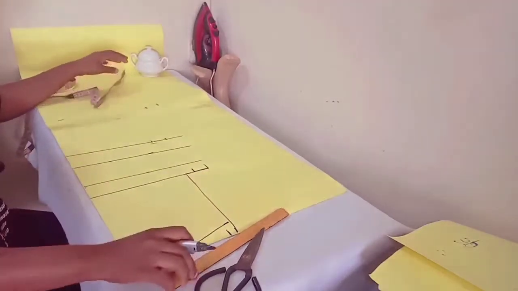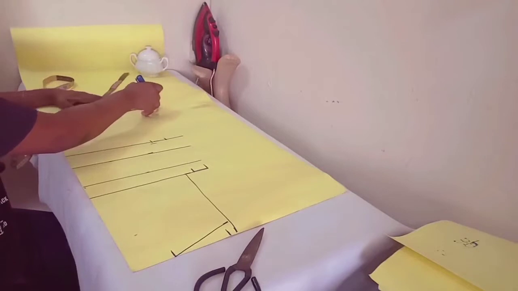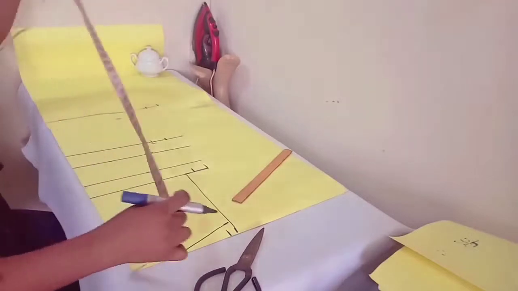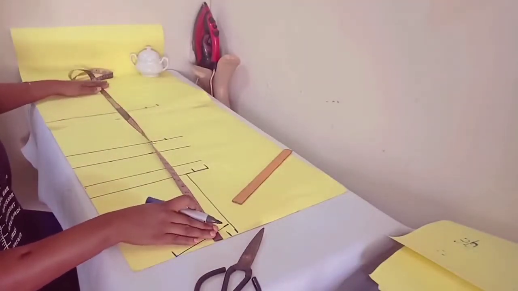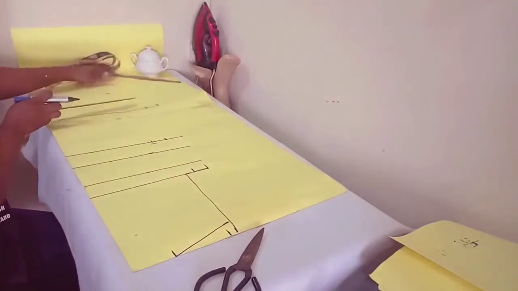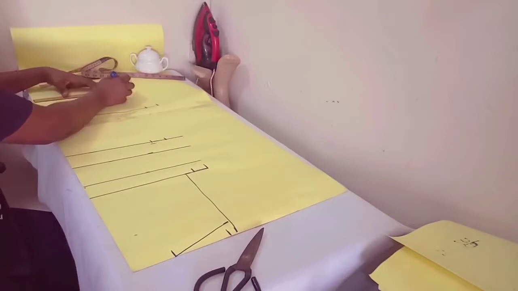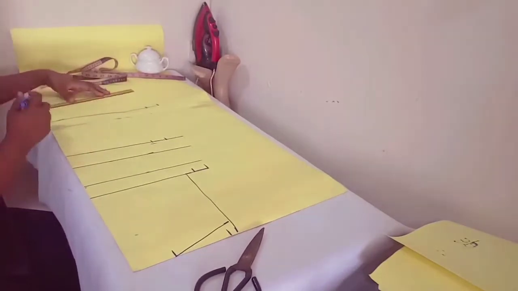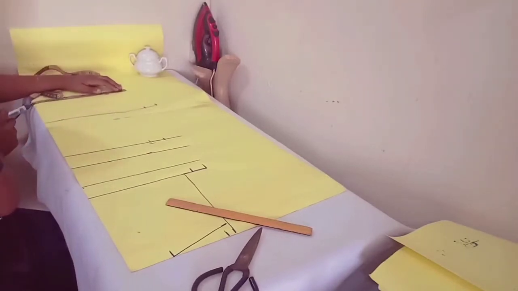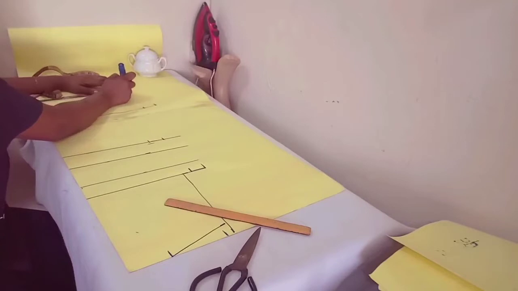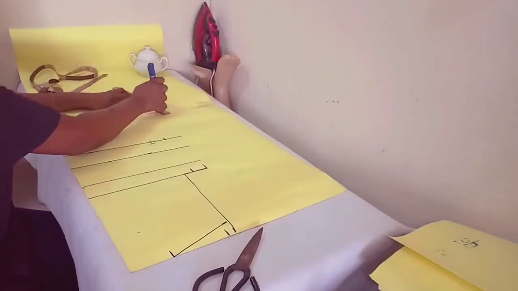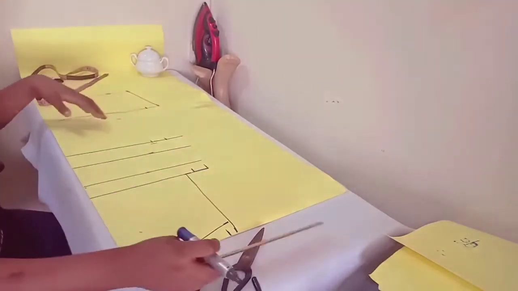So that is to get your hip measurement. On there I marked my hip divided by 4 and 1.5 for seam. Now I am taking my dress length, and I already added seam to my dress length. Now on there I am going to take my hip measurement and I will mark it there. I will not add any seam and I connect to the hip line.